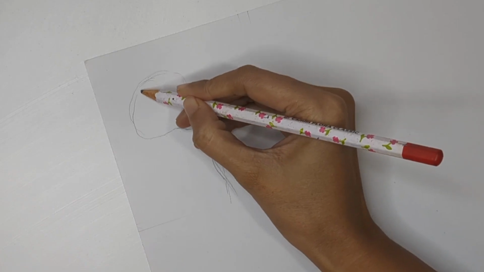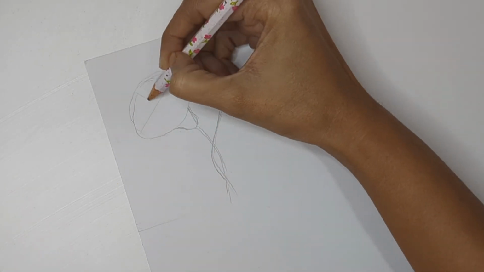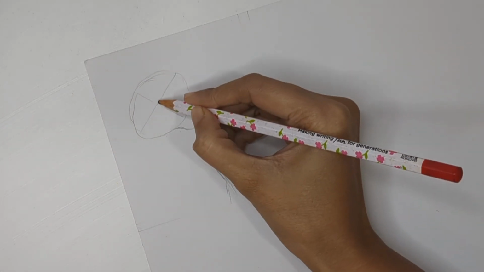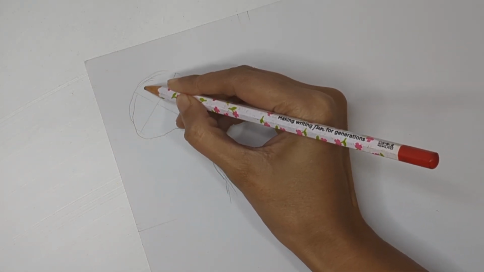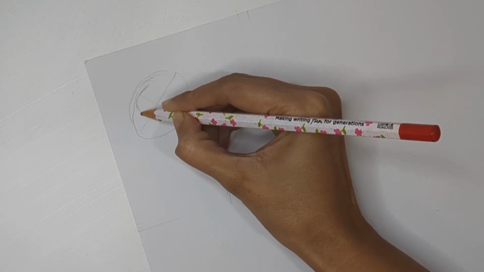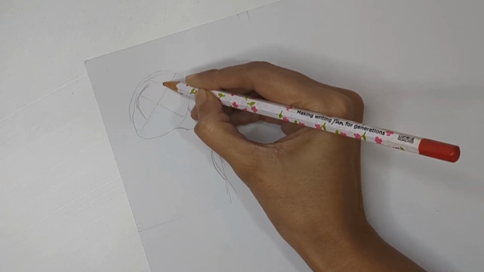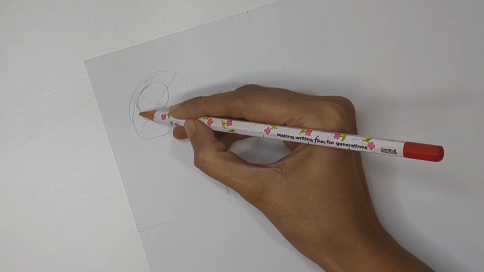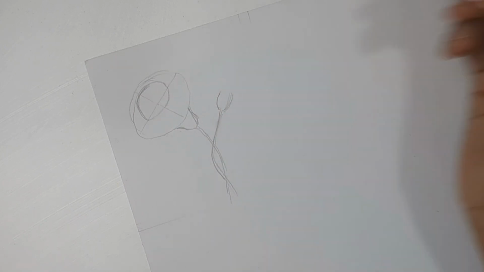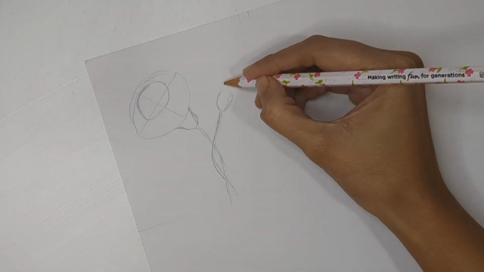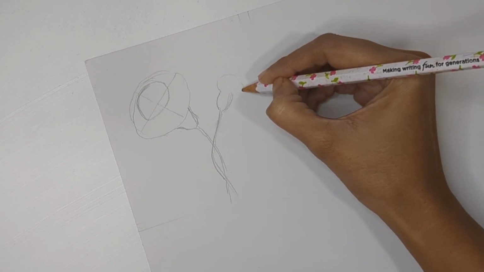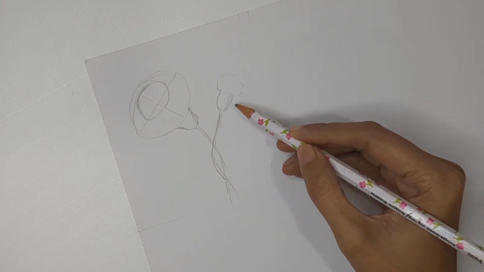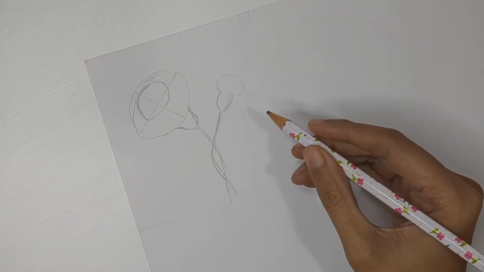Now let's concentrate on the flower petals. So divide your oval shape into 4 equal quarters and then you will get the center. I'm keeping the center part of the carnation towards the upward direction. So I'm covering the upward area with the help of an oval shape which is smaller than the bigger oval shape. So this is the center part of the flower, and in the rest of the area we can create more petals. Now this is a flower bud, so we need only few petals in it. So I'm keeping the petal area a little smaller.